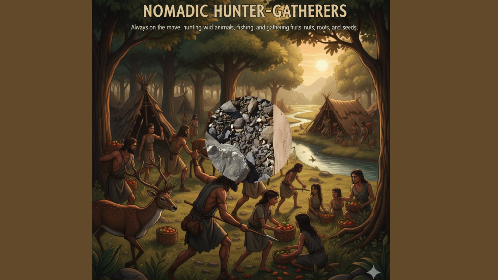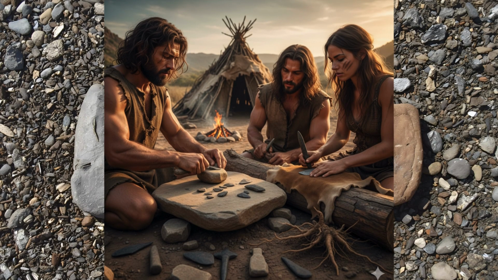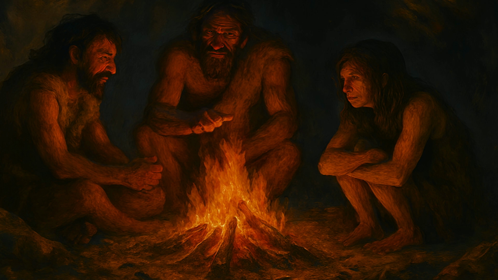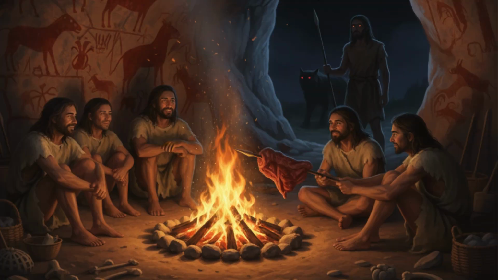Tool makers. They crafted simple, yet effective, stone tools to cut meat, scrape hides, and dig for roots. Innovators with fire. A huge breakthrough was the discovery and control of fire. It provided warmth, light, cooked food, and protection from wild animals, a true game changer that transformed human life.